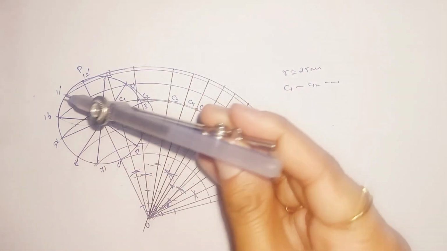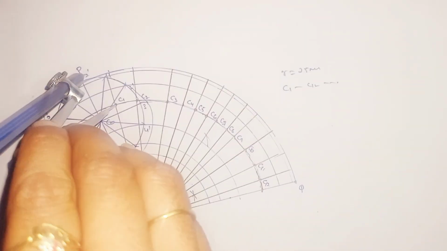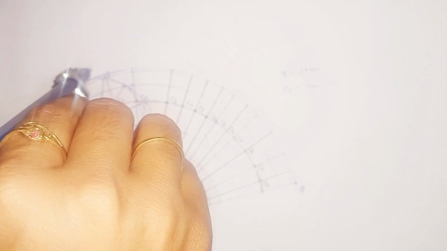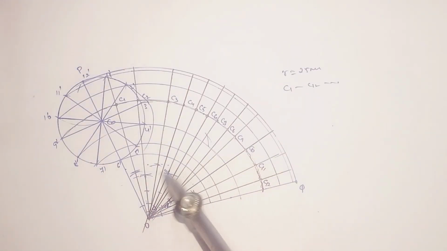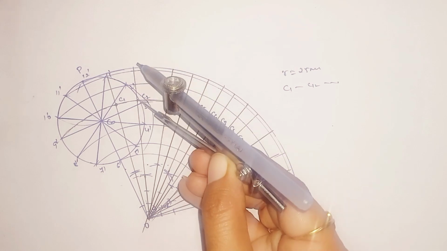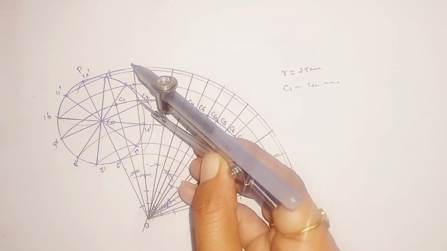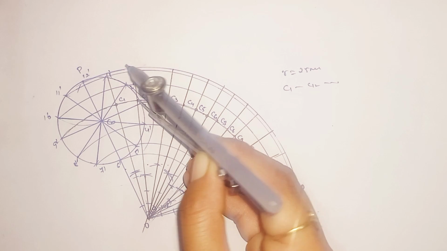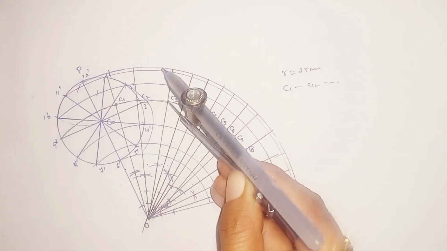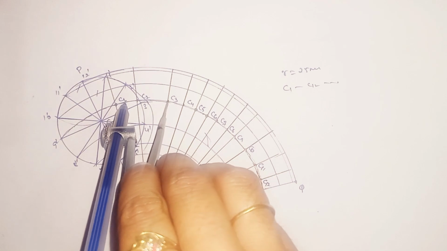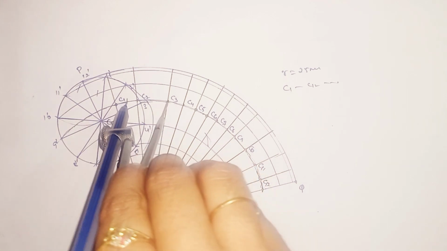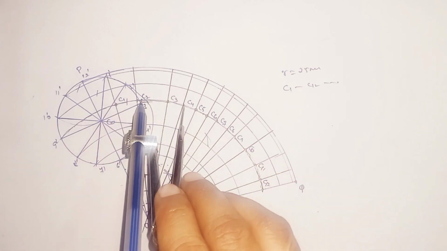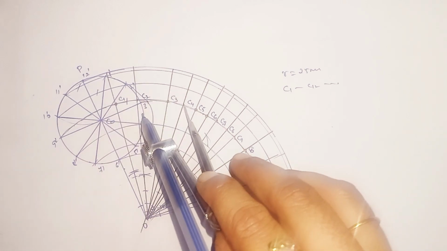C1 as a center, cut the first line. Where is the first line? On the above side is the first line. Cut the first line, and that is the P1 point. Similarly, C2 as a center and R equal to 25 mm radius, cut the second line. And similarly, C3 as a center, R equal to 25 mm radius, cut the third line. And C4 as a center, cut the fourth line.